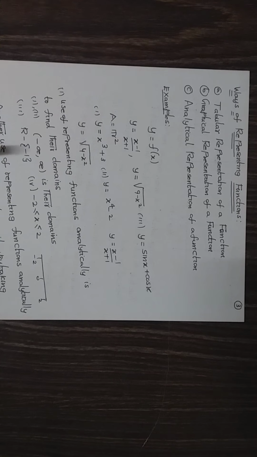Real numbers I can represent in interval notation also. Minus infinity to infinity, open interval. Because I already told you, you cannot put a closed interval for minus infinity, infinity. Because infinity has no definition, it is infinite. So if somebody keeps a closed interval, that is wrong. Nobody will keep a closed interval for infinity. For values only you should use a closed interval.